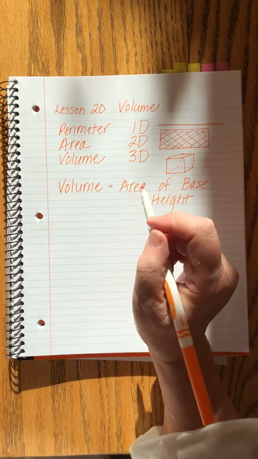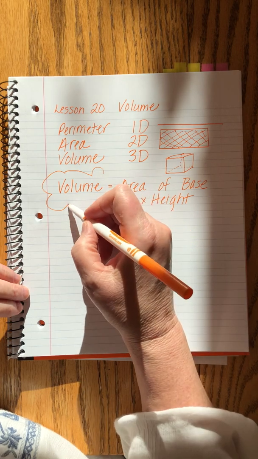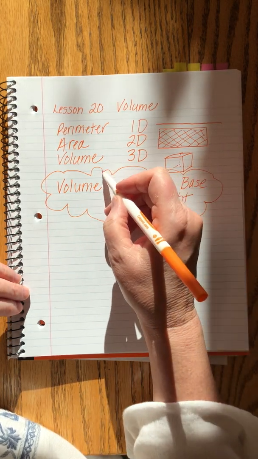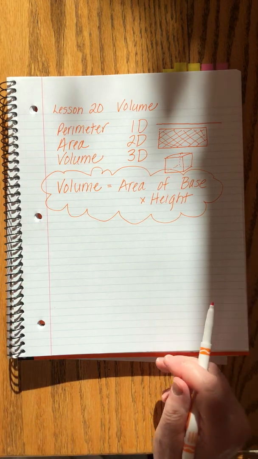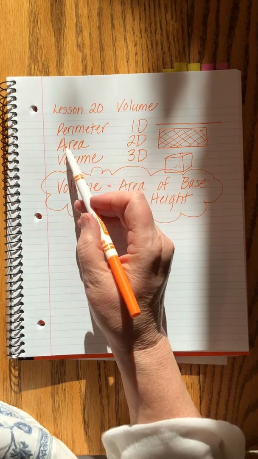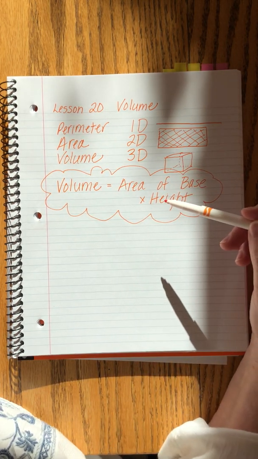To find the volume of any shape, you find the area of its base, and then you multiply it by its height. Yay! It's so simple, right? So we just take everything we know about area, and then we're just multiplying it by one more dimension.